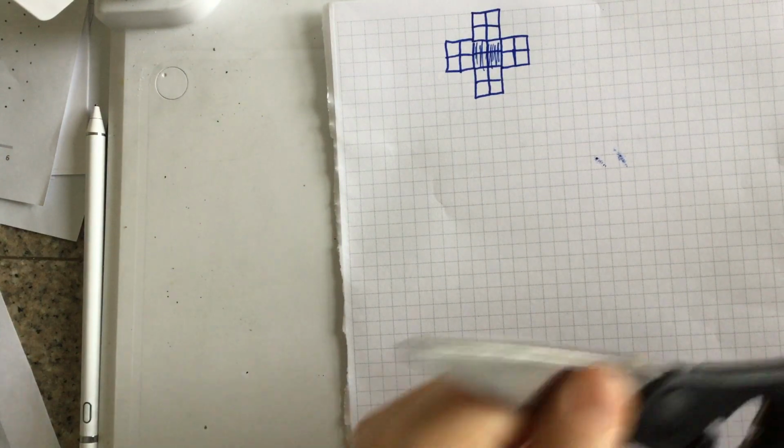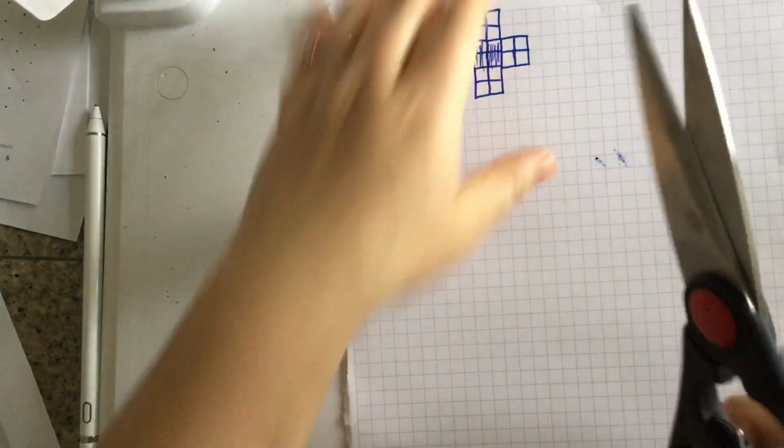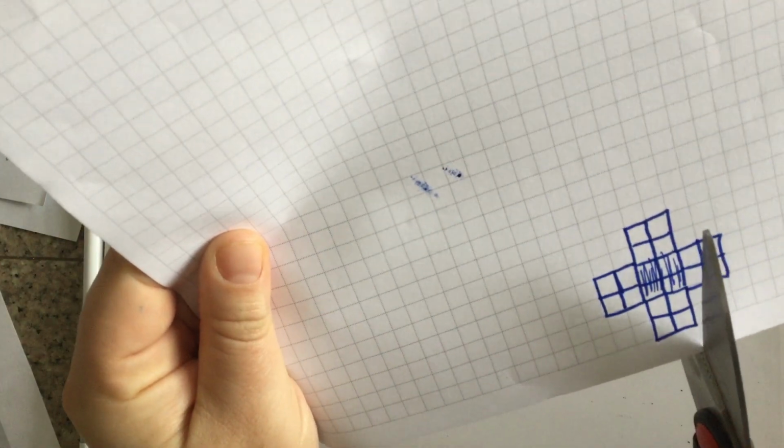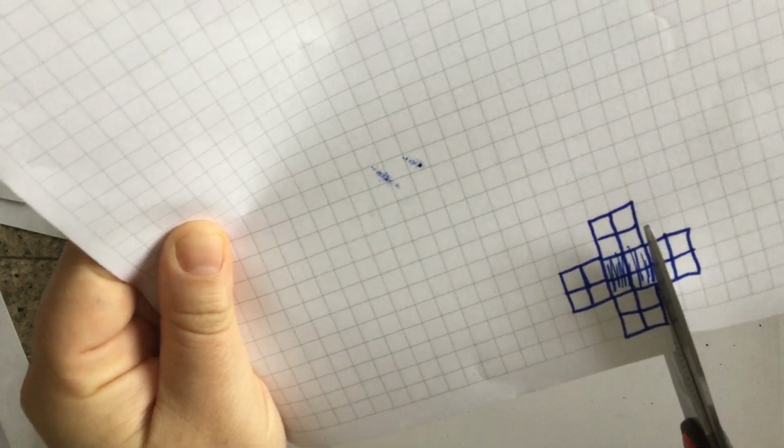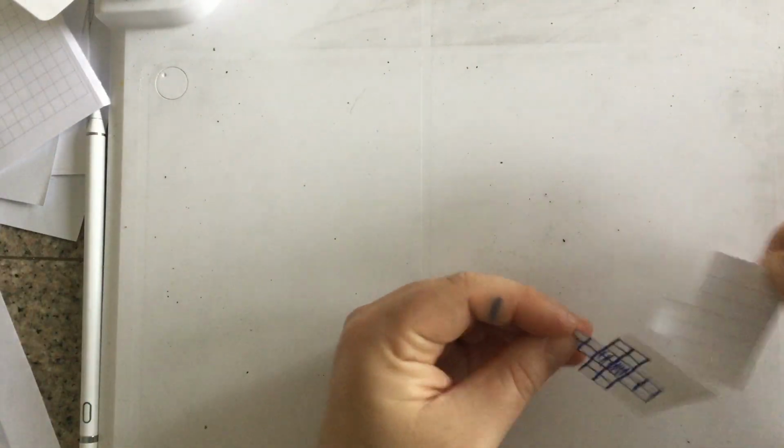Okay, so now what we're gonna do is we are going to take our scissors and we are going to cut just around the outside. So it's gonna look like a T or a cross. I'll just cut this like that. Now I have a smaller piece.